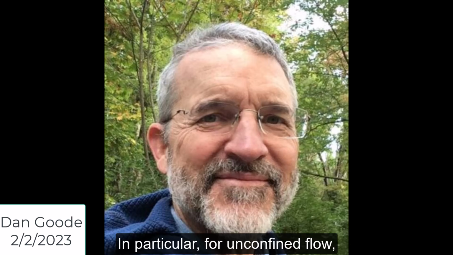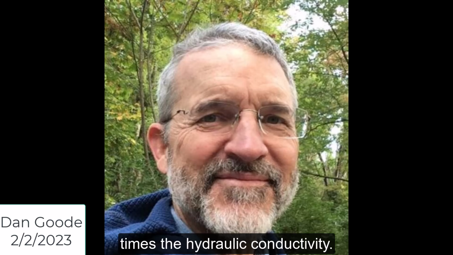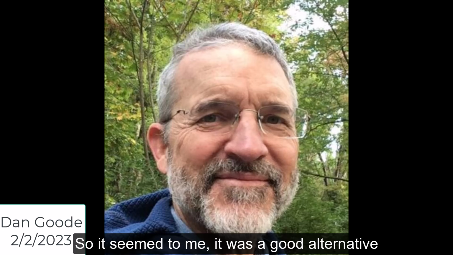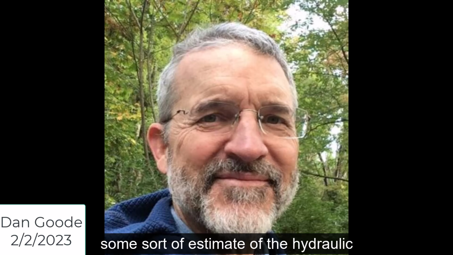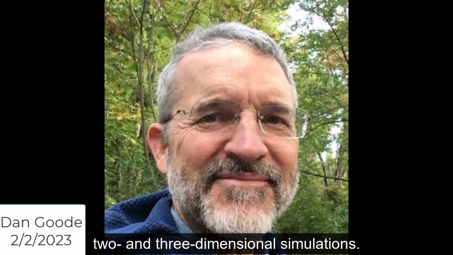And in particular, for unconfined flow, the transmissivity is the thickness of the water times the hydraulic connectivity. And clearly, the thickness of the water in reality is changing relatively smoothly, not abruptly. So it seemed to me that it was a good alternative for more real-world situations where we have some sort of estimate of the hydraulic connectivity or the transmissivity, because it's not abrupt in the real world. And so this becomes more interesting for 2- and 3-dimensional simulation.